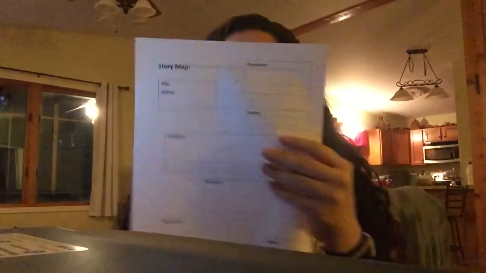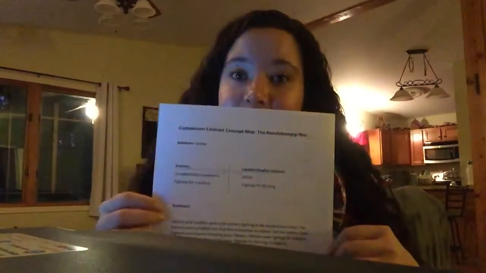Hello, today I'm going to be talking about reading comprehension using a story map and a comparison contrast map. For the story map illustration, I'm going to be using the book The Hot-Tempered Hedgehog and acting it out as if I'm reading this to the students and using their help to fill in the story map. And then for the comparison contrast concept map, I'm going to be using a lesson from our social studies book on the Revolutionary War.